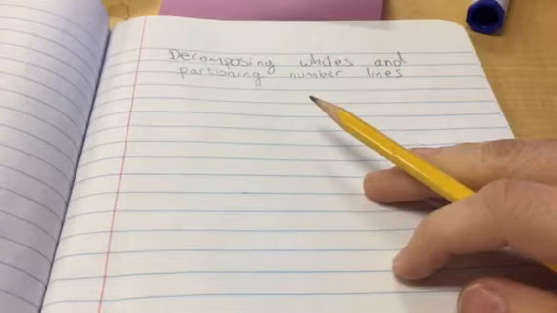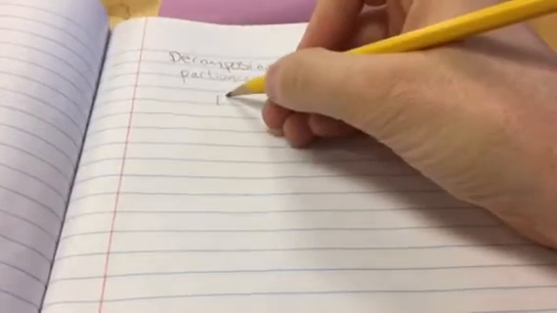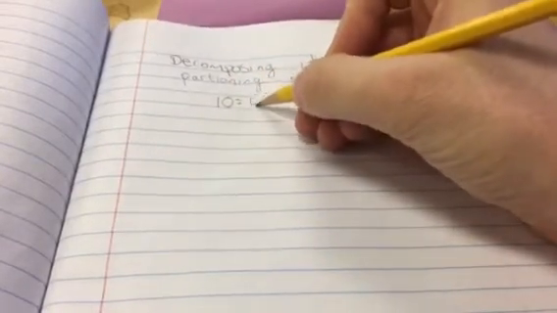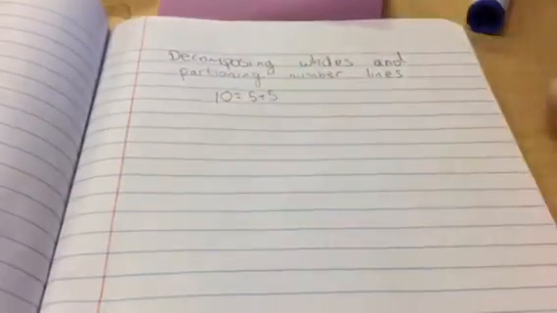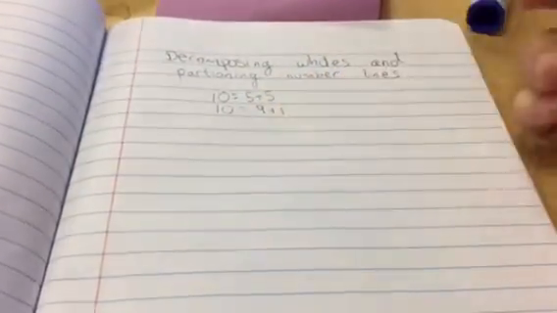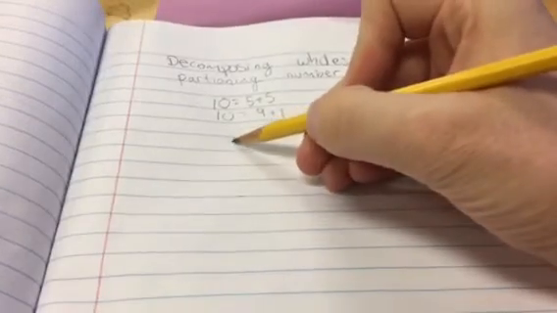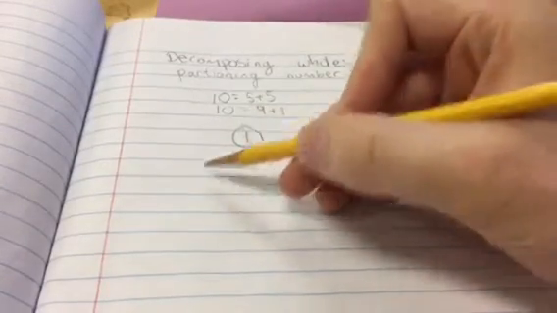So, let's say decomposing. We know we could decompose 10. It's the same thing as 5 plus 5, or we could decompose 10 and say it's the same thing as 9 plus 1. But what if we just have 1? How could we decompose just one whole?